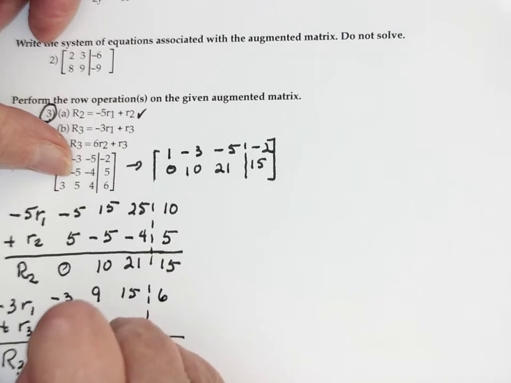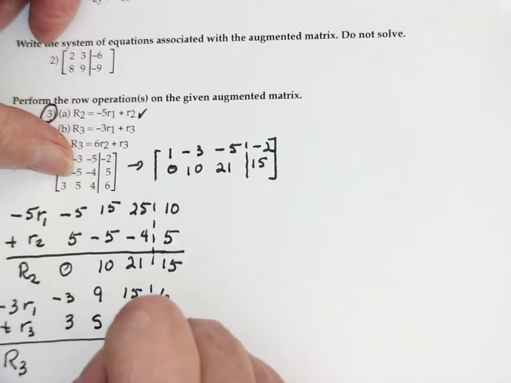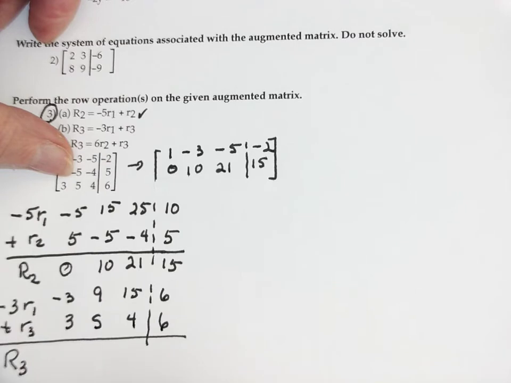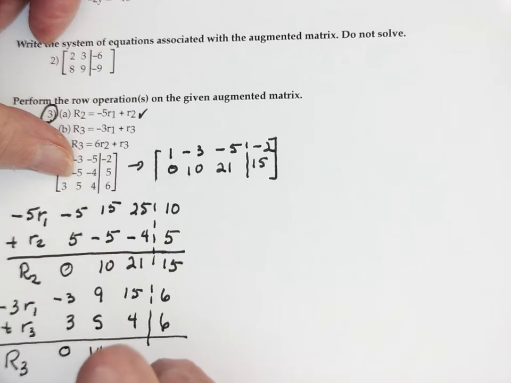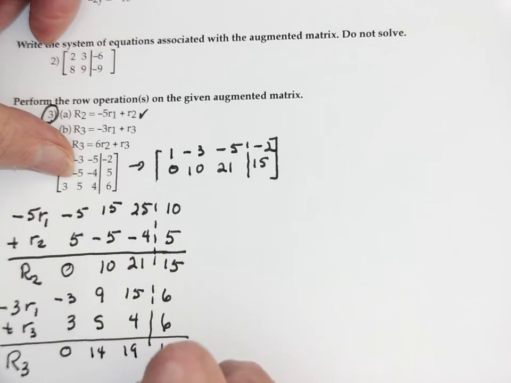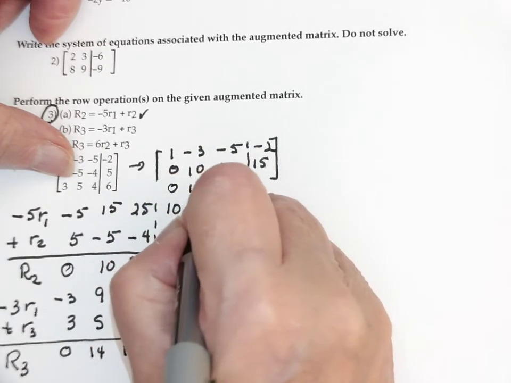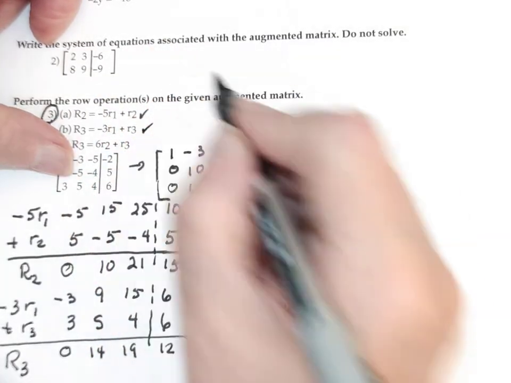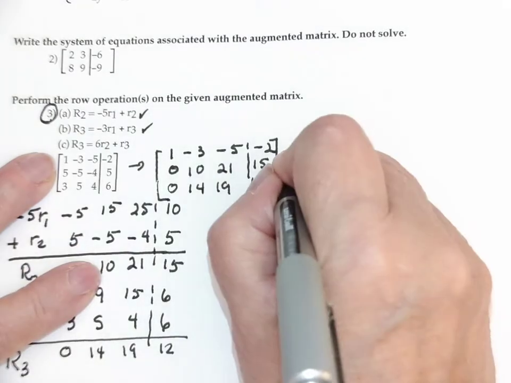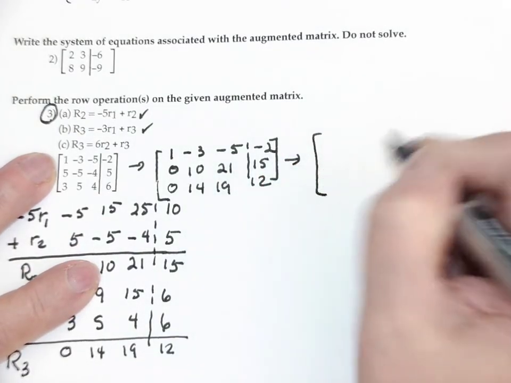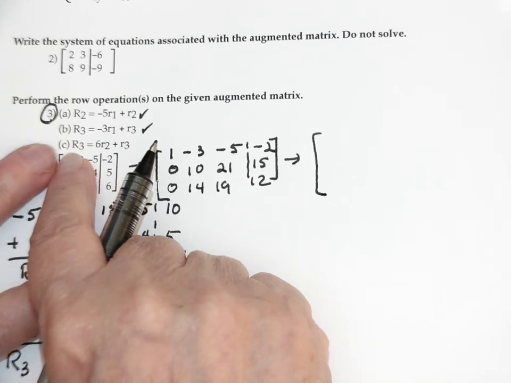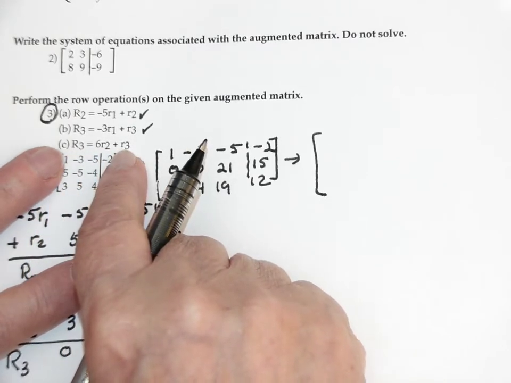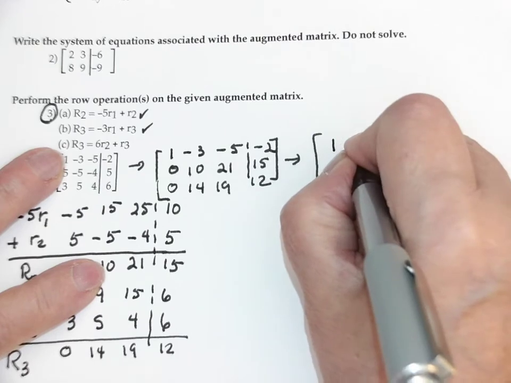I'm adding it to row 3. And I'm going to get a 0, 14, 19, and 12. That takes care of that one. Now it says create a new row 3 using row 2 and row 3. That says row 1 needn't apply for the job.